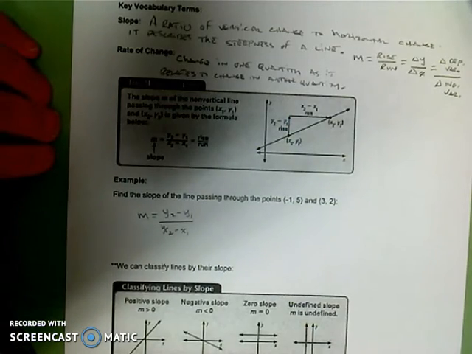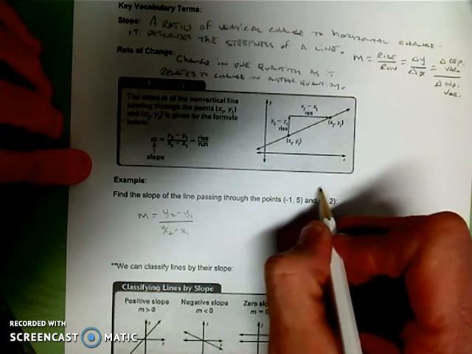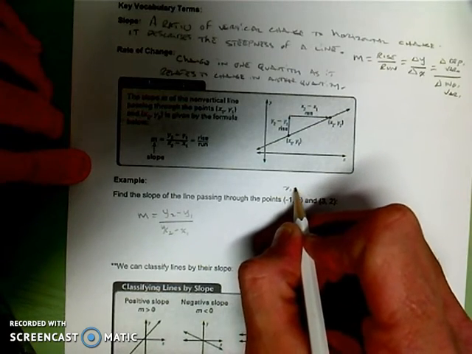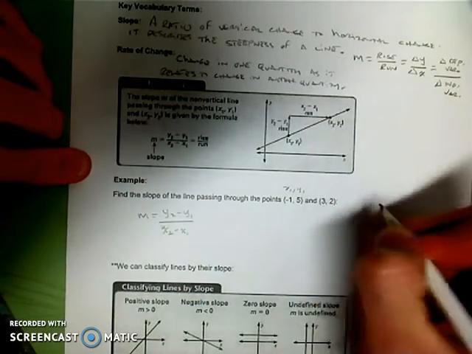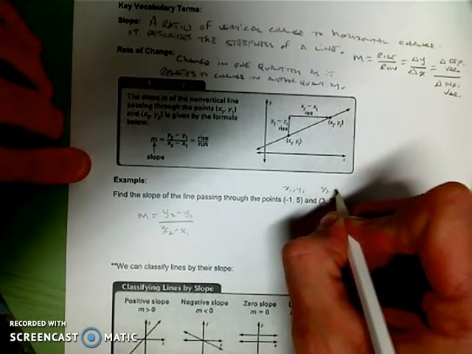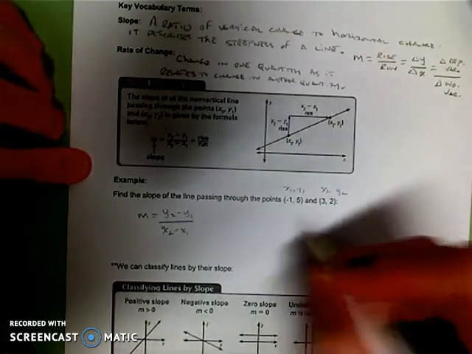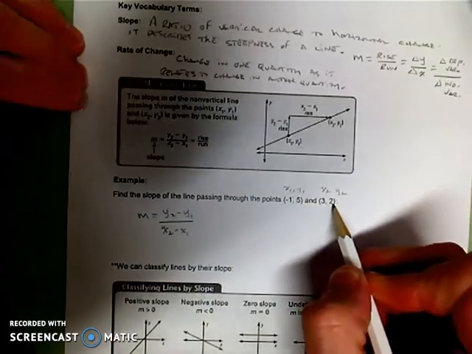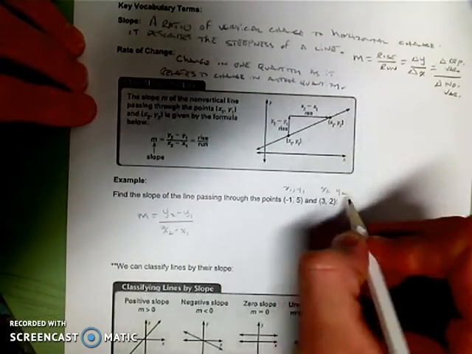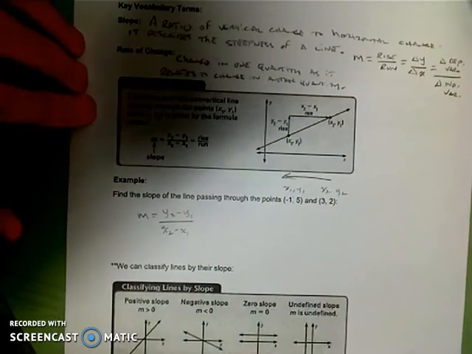So we write the formula as m equals y2 minus y1 over x2 minus x1. Two super important things. Let's go right to those ordered pairs and let's label them: the first one x1, y1, the second one x2, y2. You can go in any order you want. You can make these opposite. This could be x2 if you want it to be, and this could be the x1. As long as you remember that if you subtract in this order for your y's, you have to subtract in that order for your x's as well.